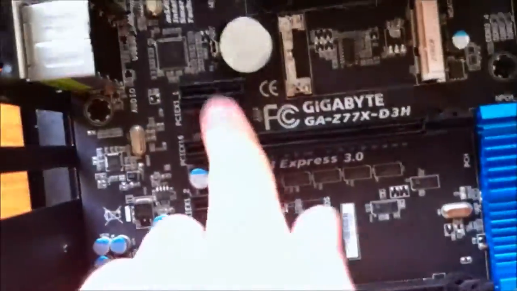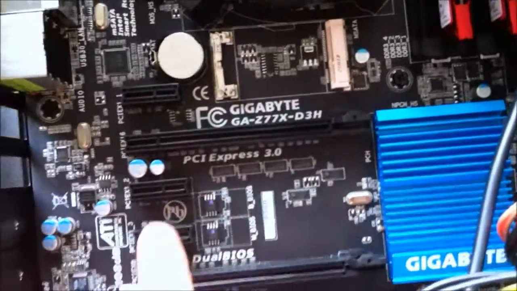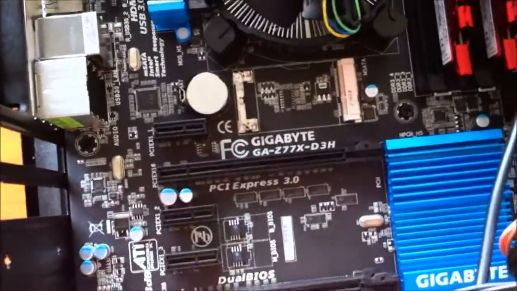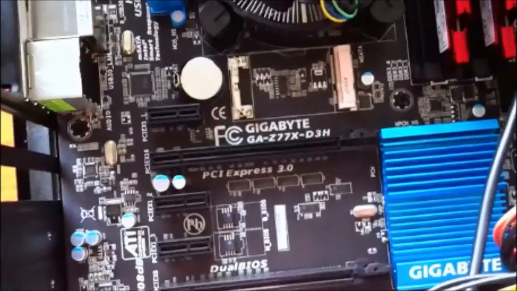These are the PCIe slots, including the long ones and short ones. PCIe stands for Peripheral Component Interconnect Express. It is now the dominant bus standard for input-output devices such as graphic cards, sound cards, and network cards.